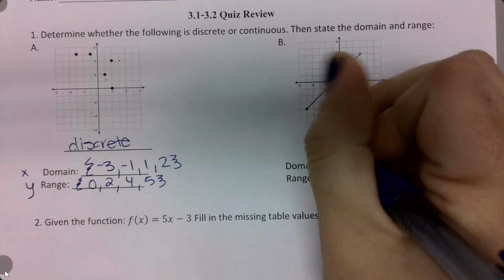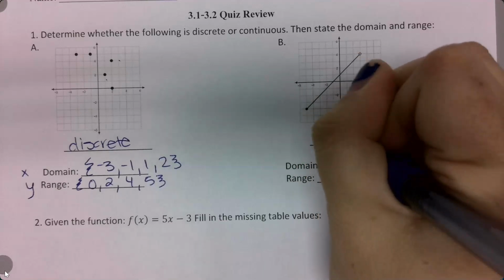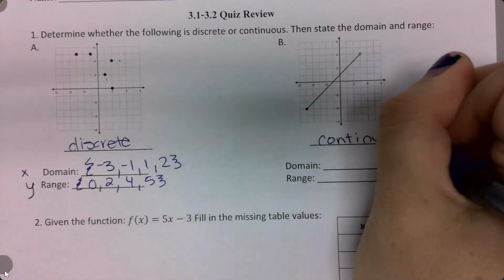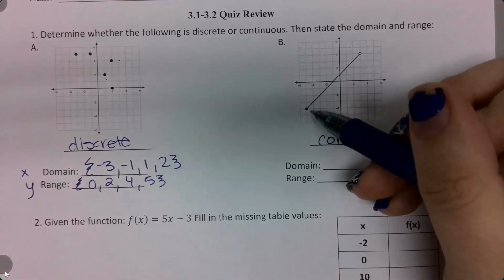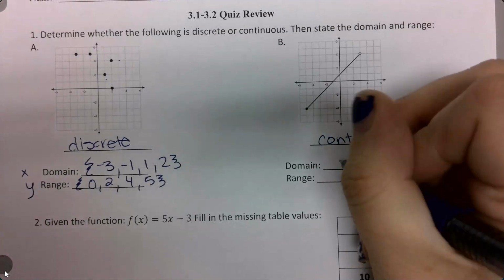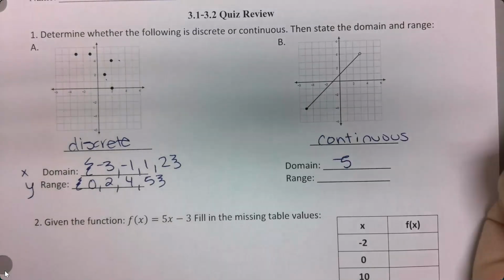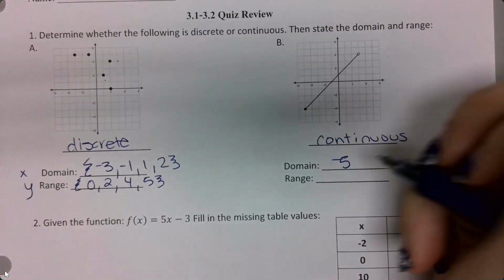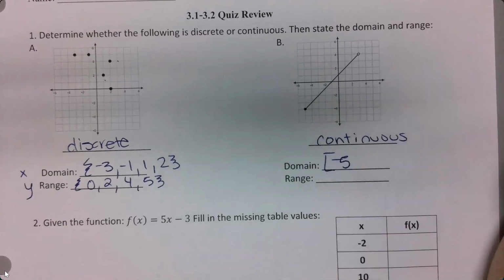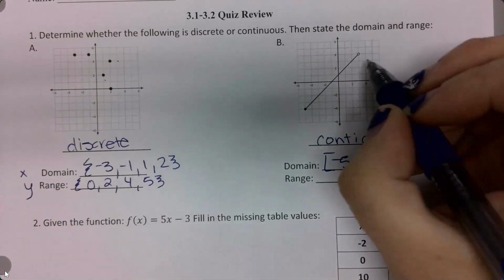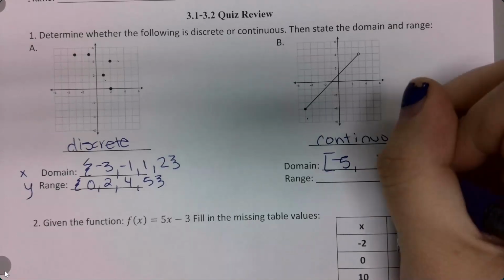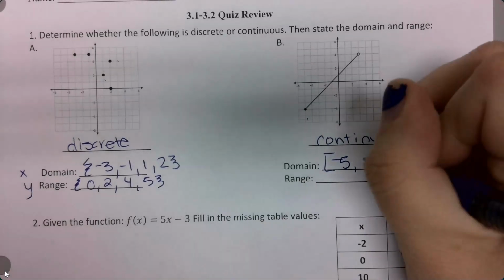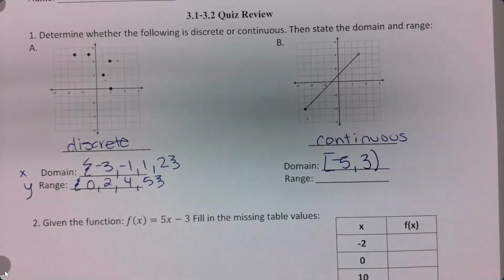On B, this one is continuous because it's a solid line. My domain is my x value, so I start at this small point over here, which is -5. I want to use a closed bracket for my domain because the circle is closed. And then I'm going to use a comma, and then it ends at 3, and I use a parenthesis because it's open.